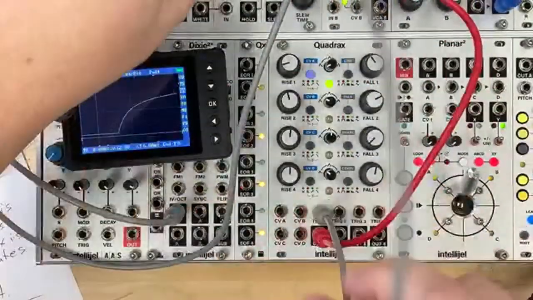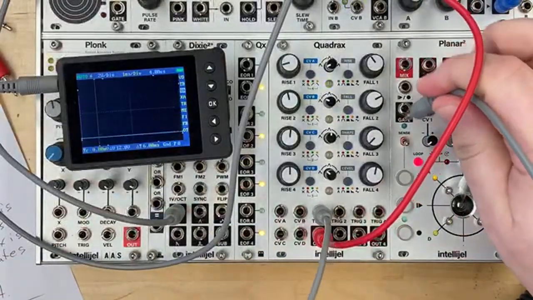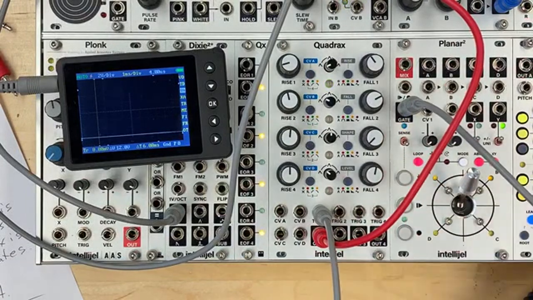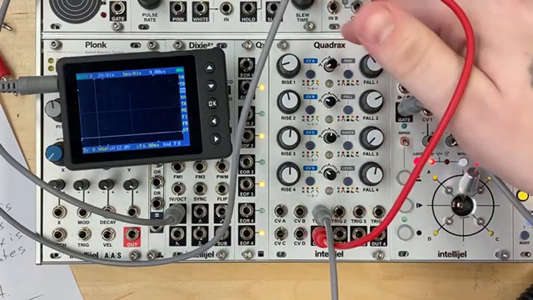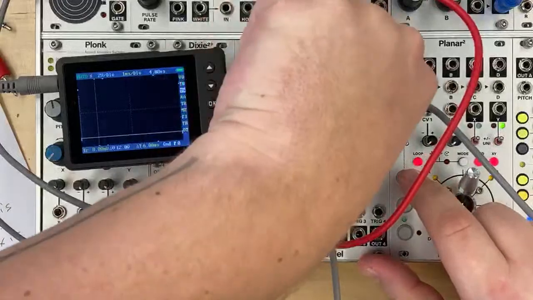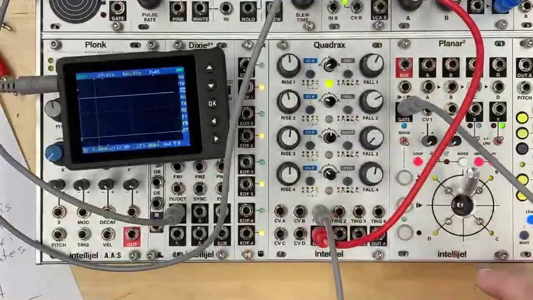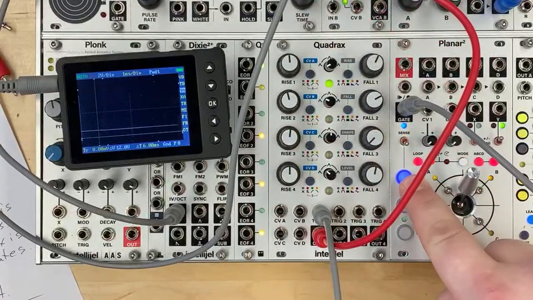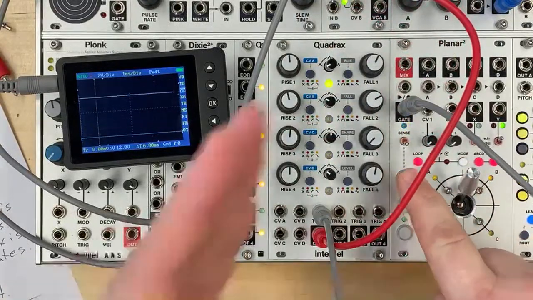I can show you the ASR, or so this is AR. It triggers if you have a long envelope. It fires and keeps going, regardless of if the gate stays high, it only fires on the edge of the gate.